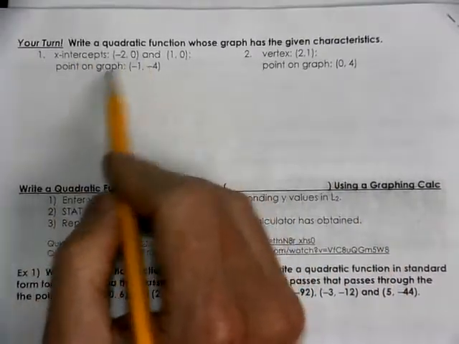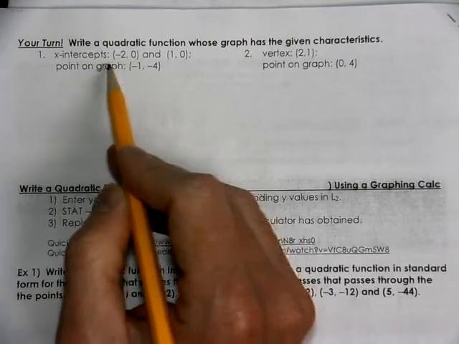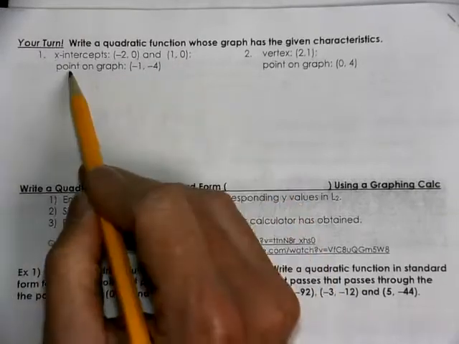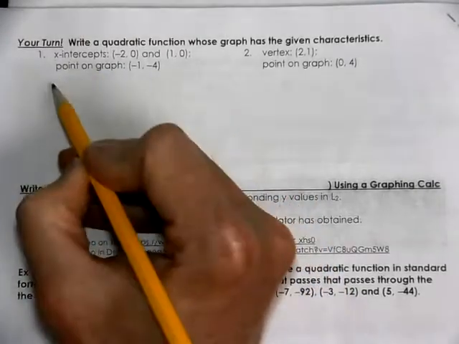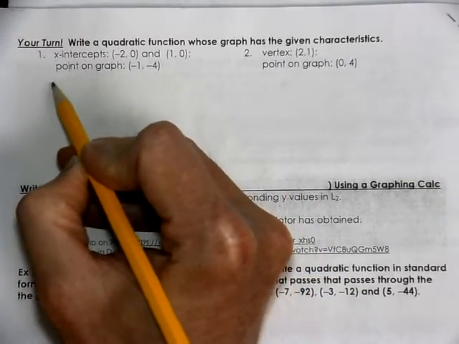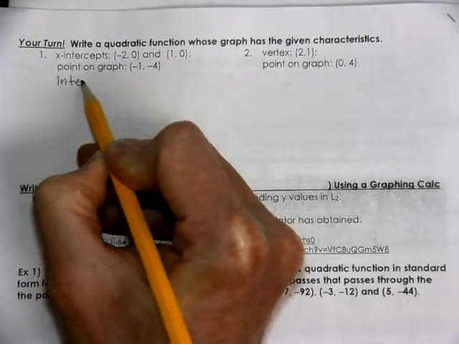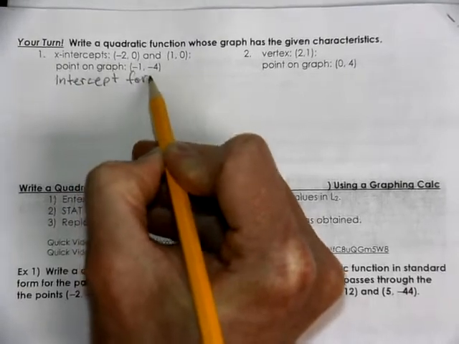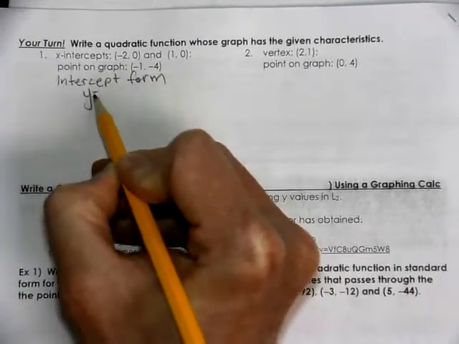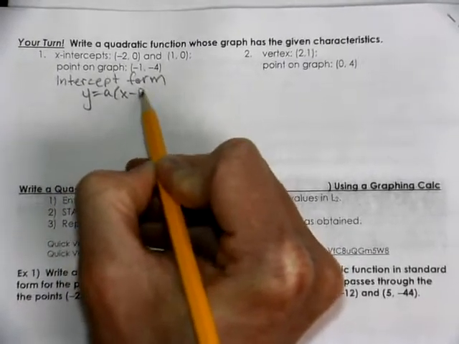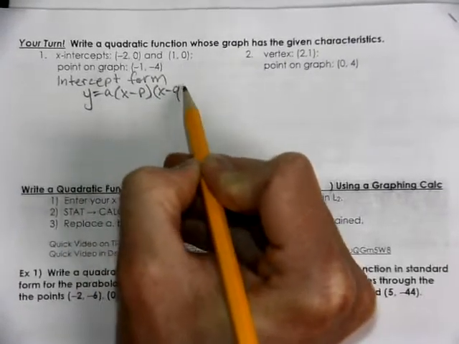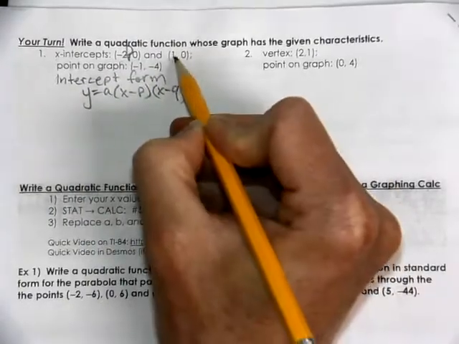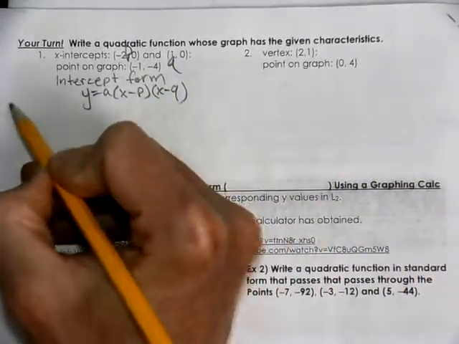But notice what they're giving us here. What information is given to us? We see x-intercepts. We see a random point. So we know that we're going to use intercept form. So that's going to be y equals a, x minus p, x minus q. I know that my p is going to be negative 2 and my q is going to be 1.